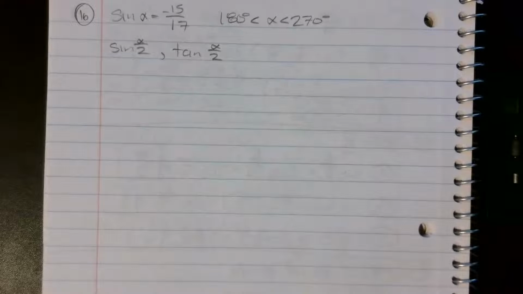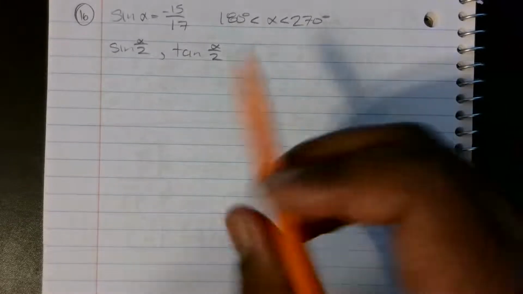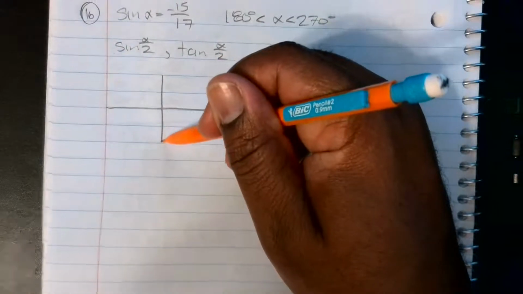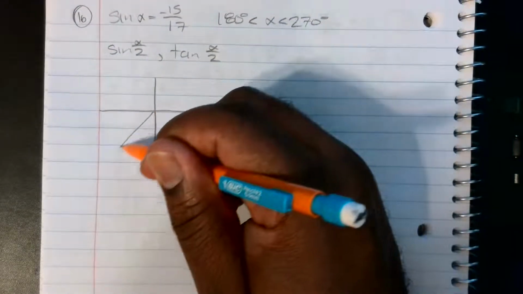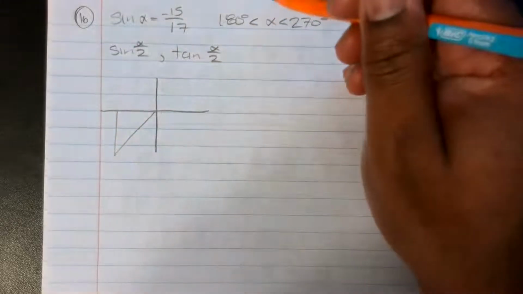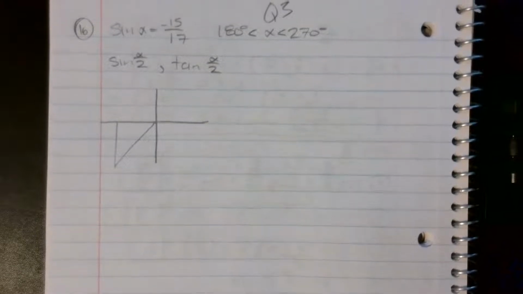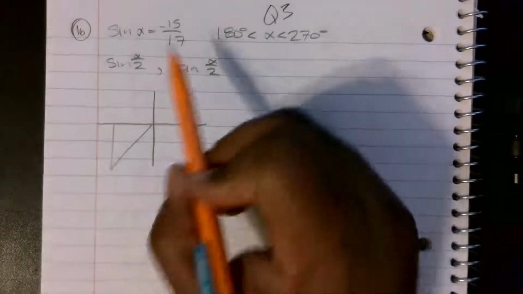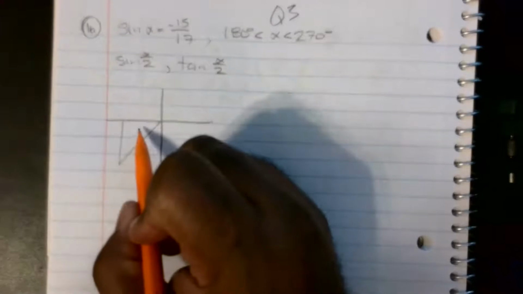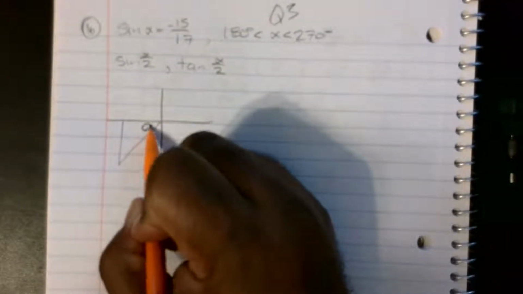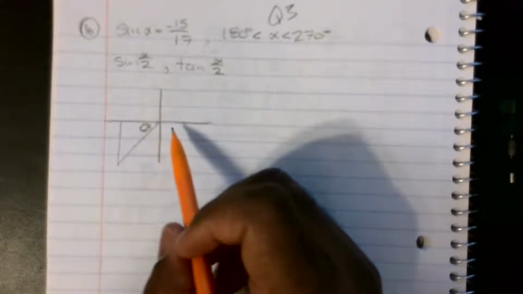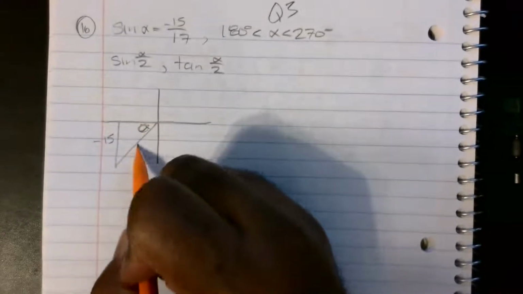There are half angle formulas that we're going to get to. The first thing we are going to do is sketch a picture. It is possible to do this without sketching a picture, but in my experience, it's always been easier to do it that way. This lets me know I'm in quadrant 3. So alpha is here, and sine is negative 15 over 17.